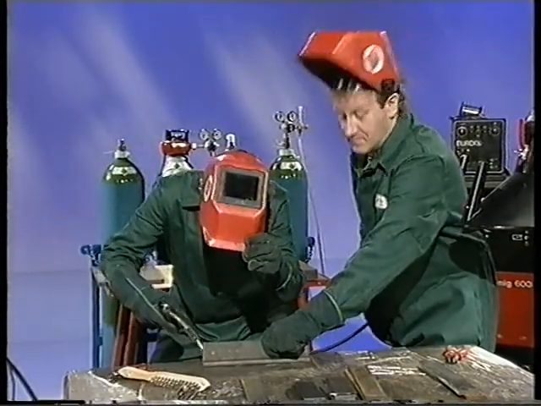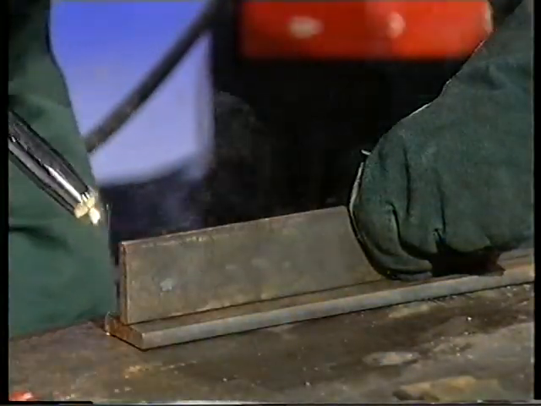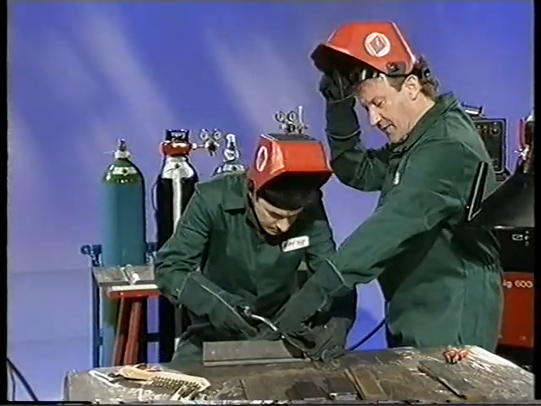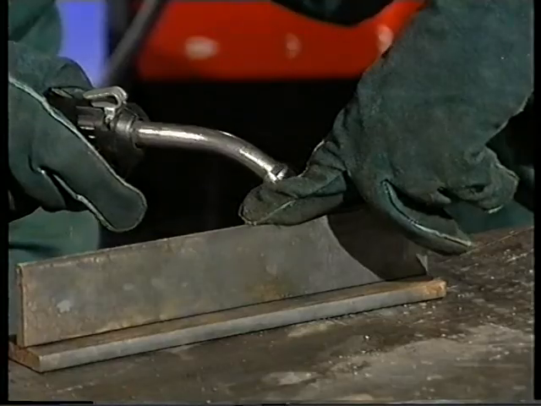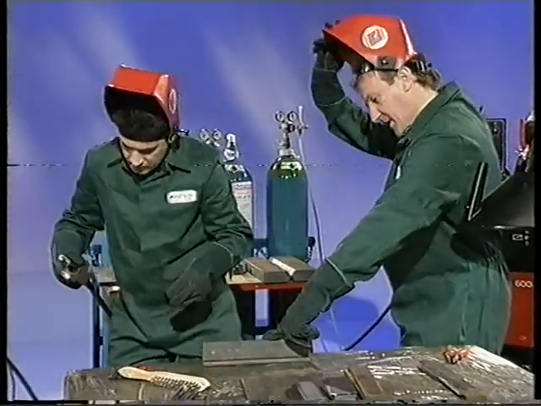Okay, so mind your eyes. It's just a spot at either end to make the tack weld. That's good. Okay. And another one there. Mind your eyes. Okay.